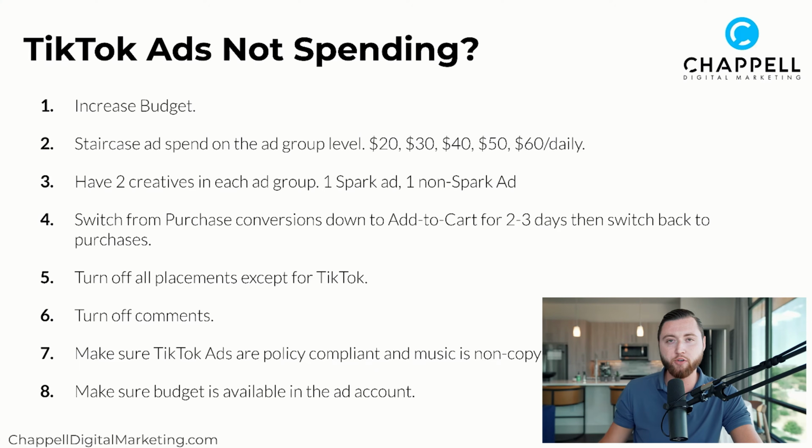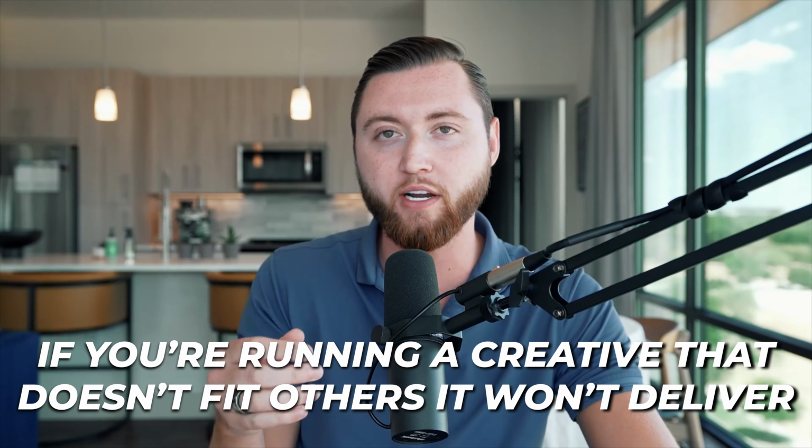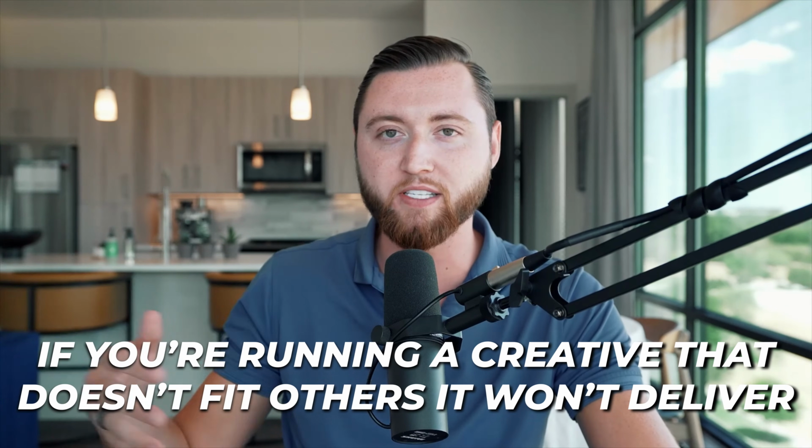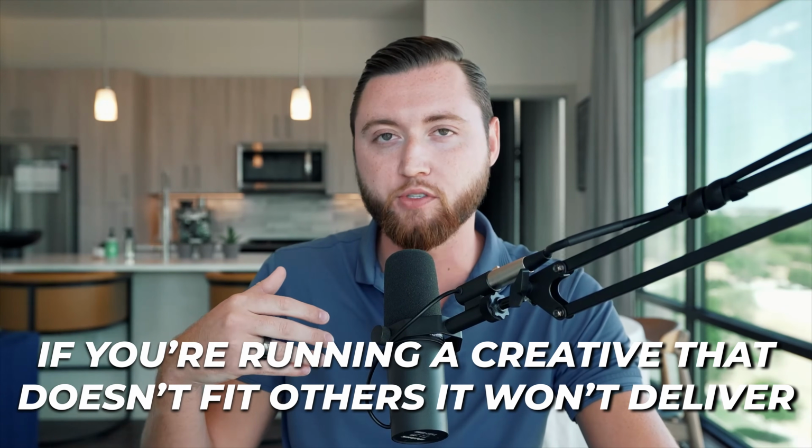And number 5, make sure you have all of the placements turned off besides TikTok. You want to have TikTok as the only placement, because if you're running an actual creative that doesn't fit the other platform placements, it's not going to deliver and the ad group just won't even run.